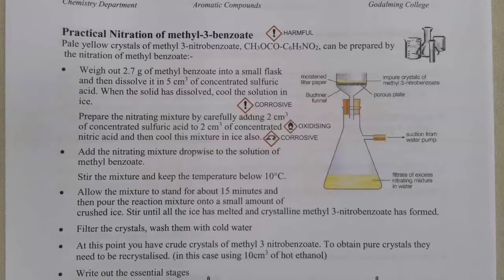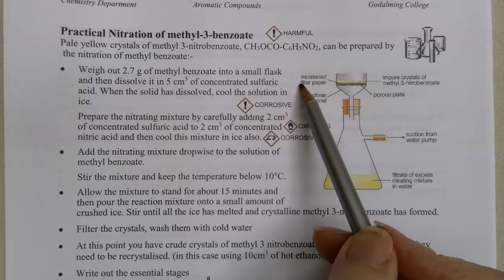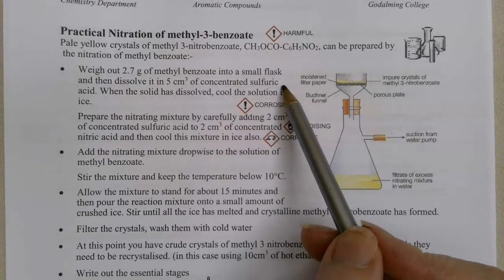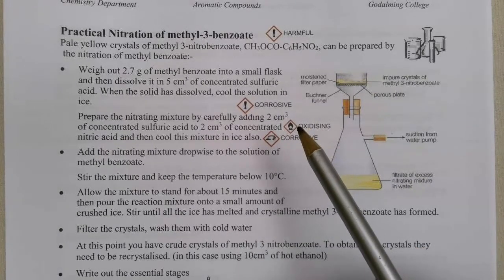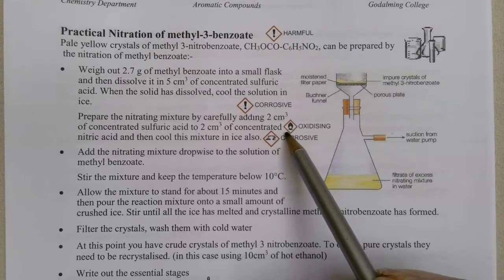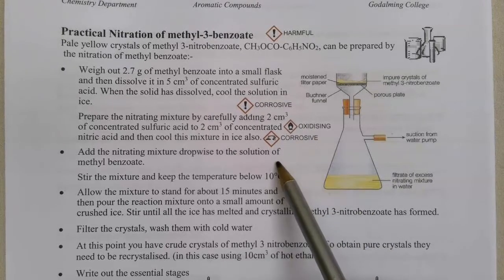So in this practical, you're going to weigh out a small amount of methyl benzoate. You're going to dissolve that in concentrated sulfuric acid and cool that in an ice bath. Generally speaking, we will usually prepare the nitrating mixture for you because that takes quite a long time to get it cool enough. Then, the difficult bits.